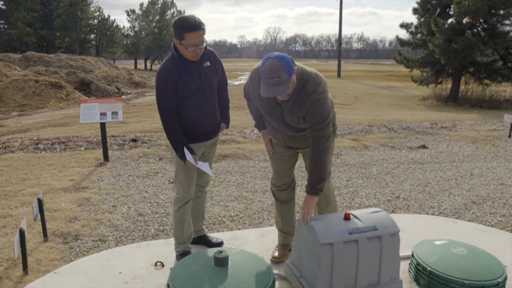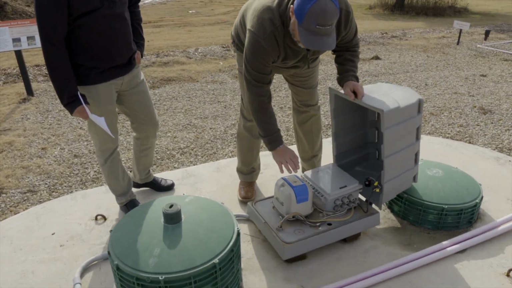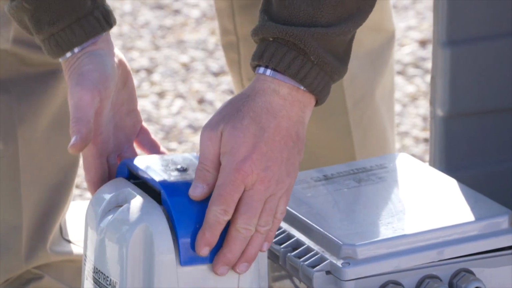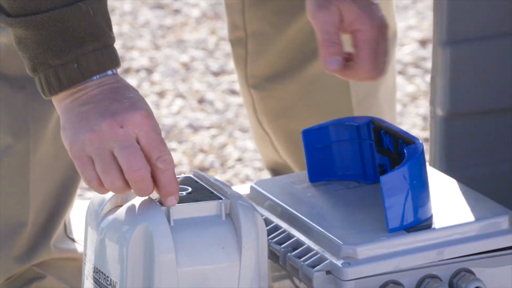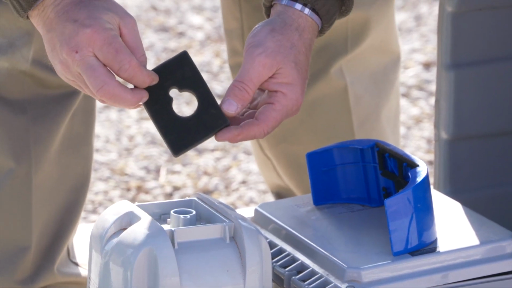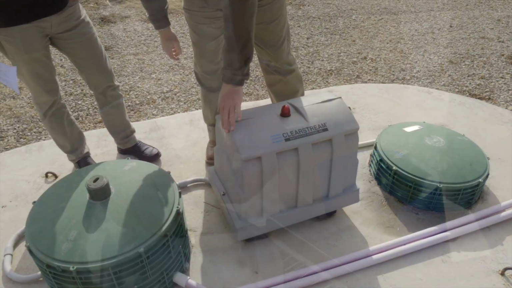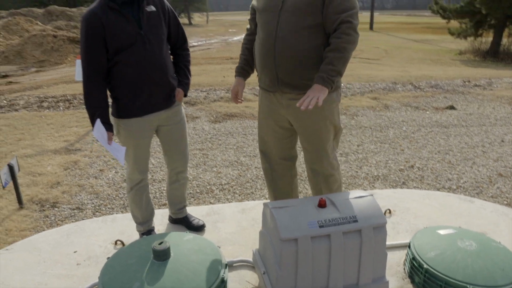So on all of our aerators, you have your air filter under here. You need to clean this every 6 months. Just dust it off. You can wash it in some mild detergent, dry it, put it back in there, and turn the unit back on. That aerator is the lifeblood of the system.